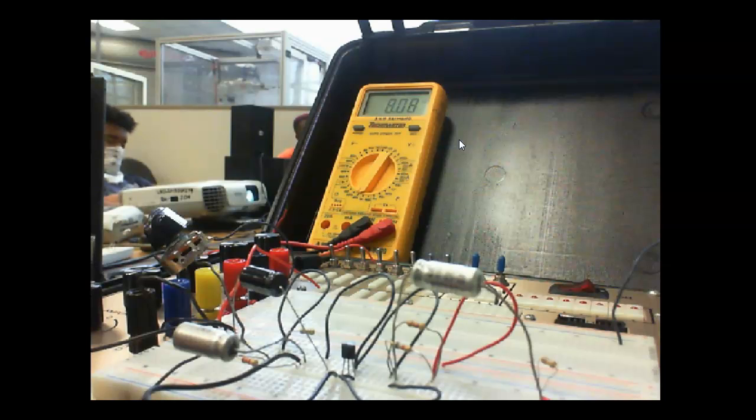That's a lot higher than I thought it was going to be. That's like it's not bypassed. It is. Yeah, it should be. Yeah, it measures 8K.